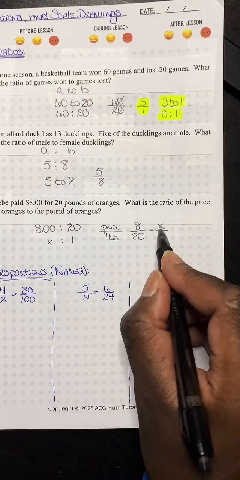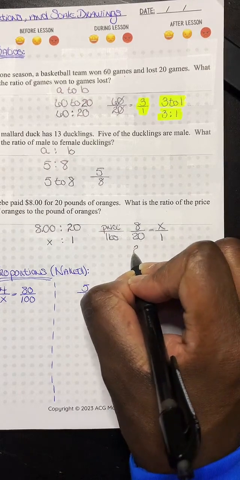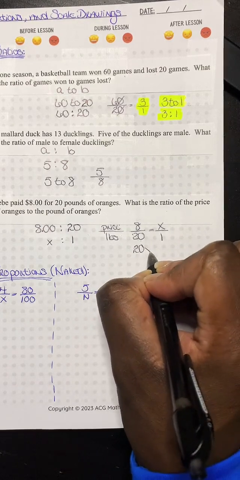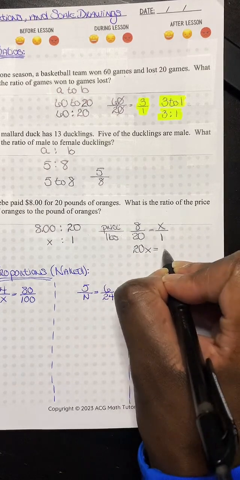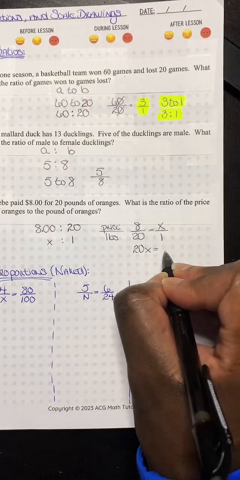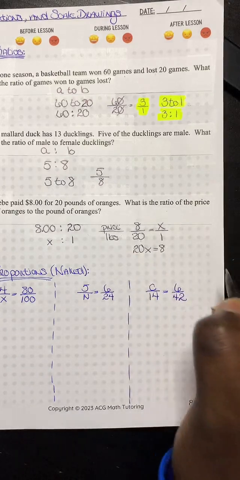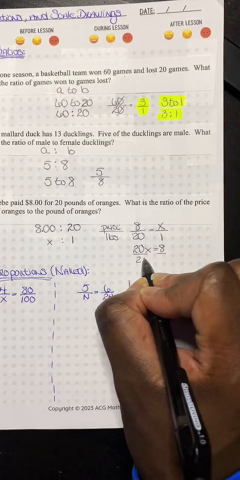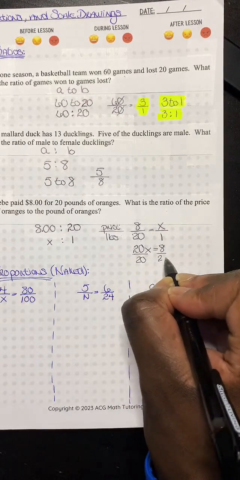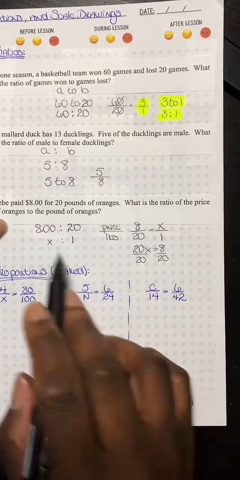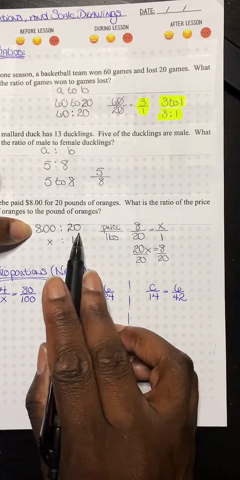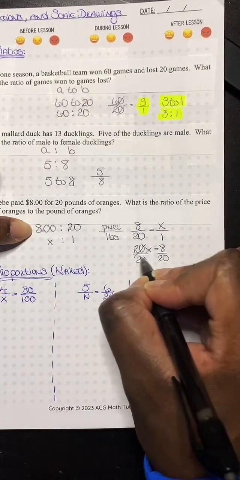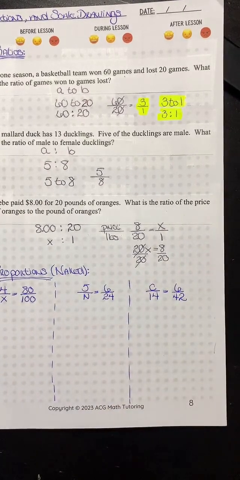You can do 20 times x, which gives me 20x. I know there's other ways of doing this, guys, I'm just doing it this way. You got 8 times 1, that gives me 8. And then I can divide both sides by 20, which is basically the same thing that we were doing over here. So now you just need to figure out 8 divided by 20.